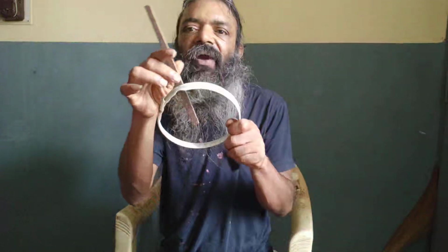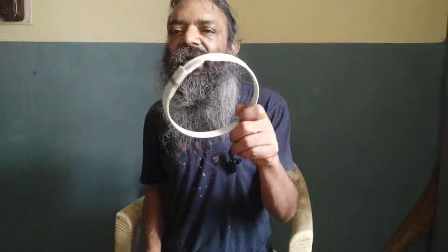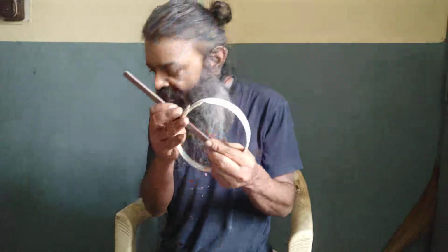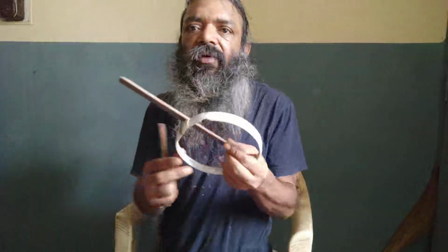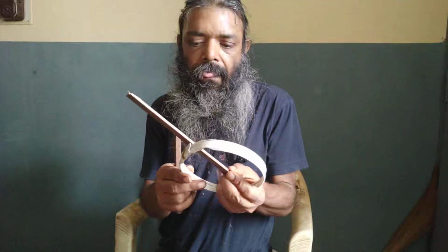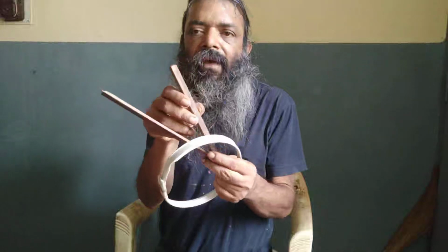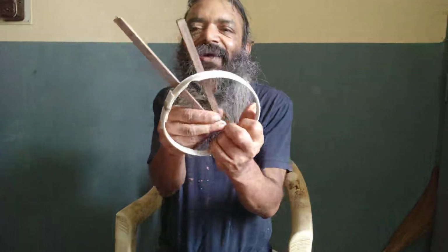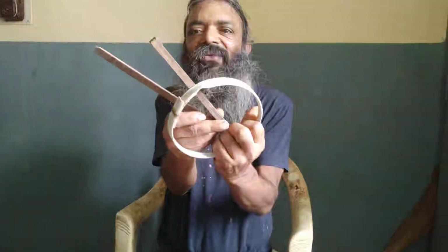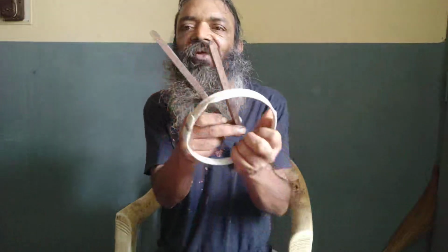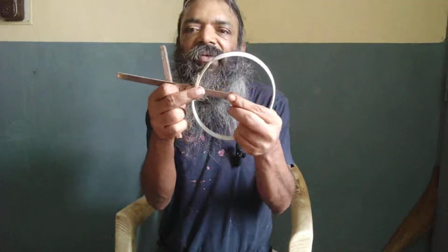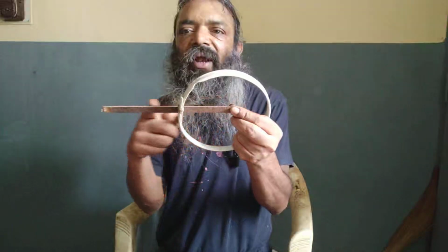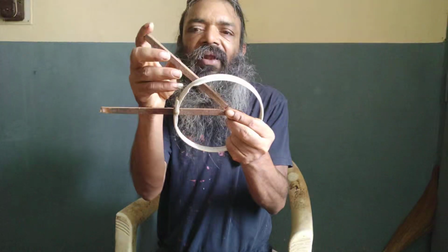If I make it in different triangles, I can cut this circle into wedges. One wedge is like this. From the center of the circle, I take one radius, and from the center I take another radius.